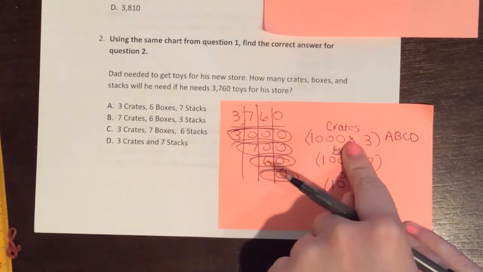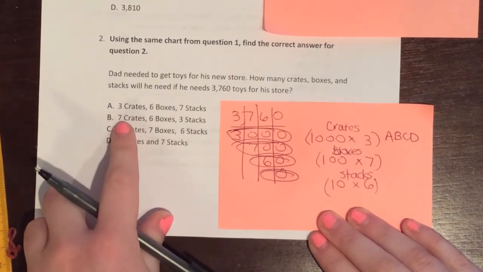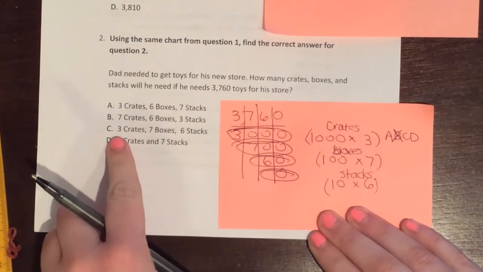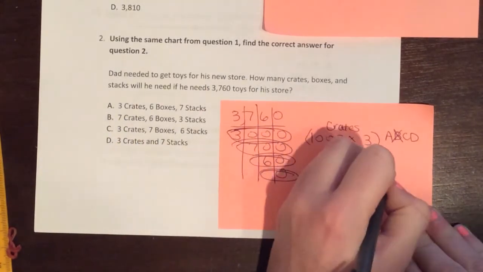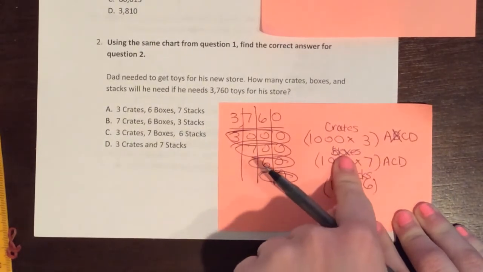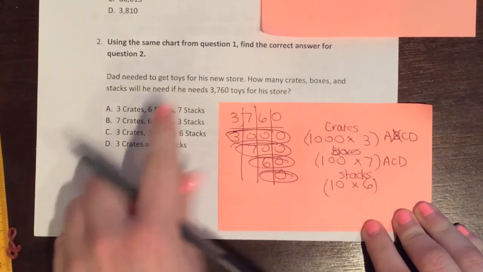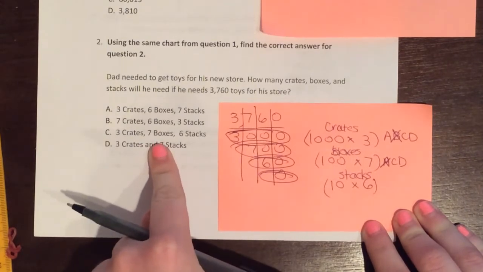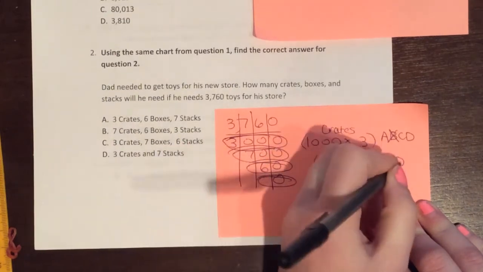So crates, we're going to go through all our answer choices and look for 3 crates. A has 3 crates. B does not have 3 crates, so B is not going to be our answer. C has 3 crates, and D has 3 crates. So now we're down to 3 choices, A, C, and D. We're going to look for 7 boxes in those choices. A has 6 boxes, so that's not going to be our answer. C has 7 boxes, so that could potentially be our answer. And D does not have any boxes at all, so we're going to cross out D.